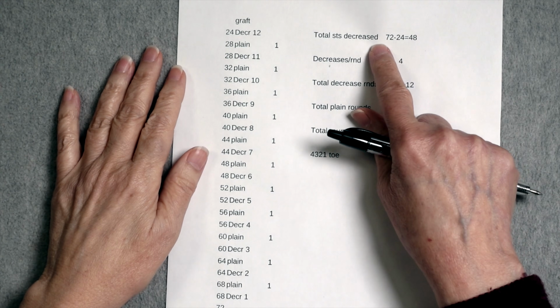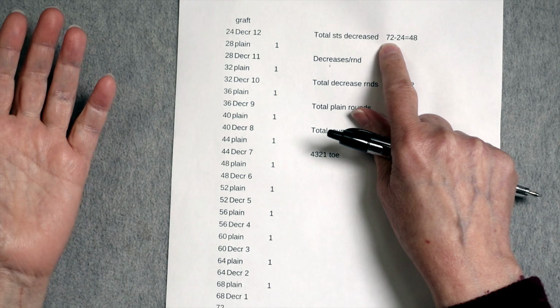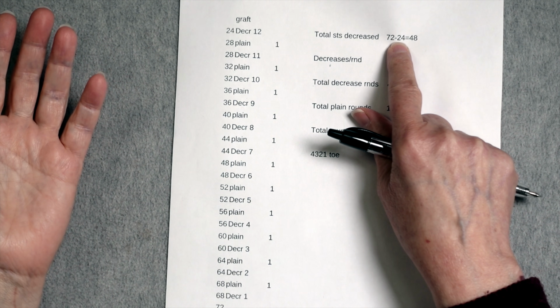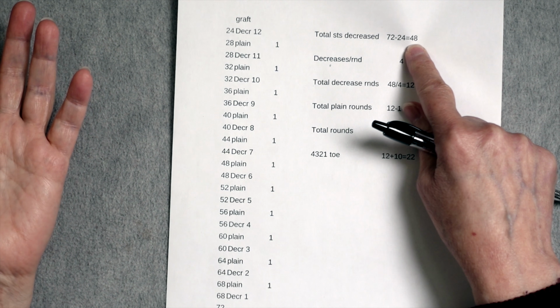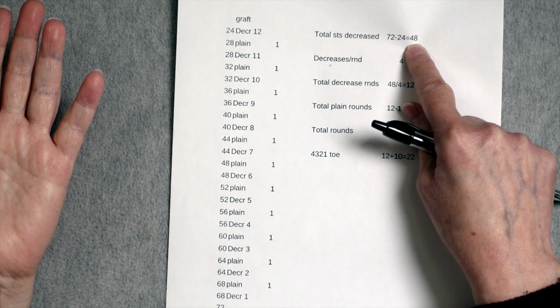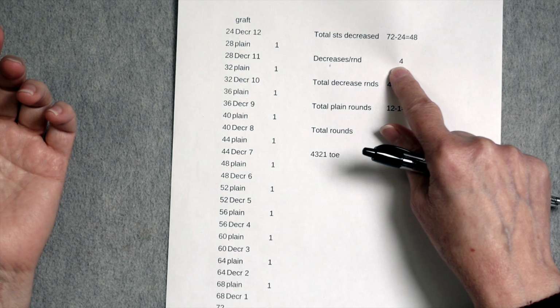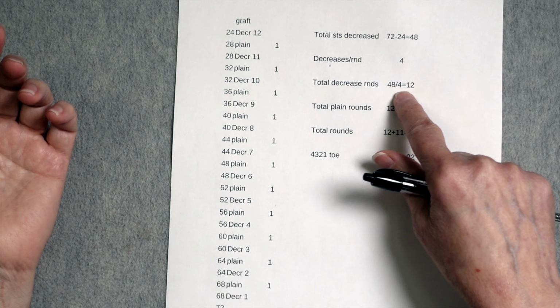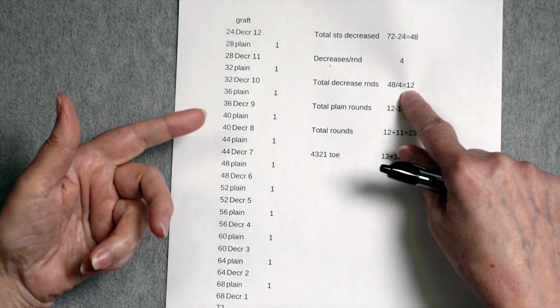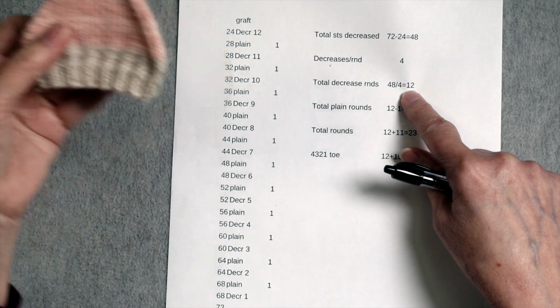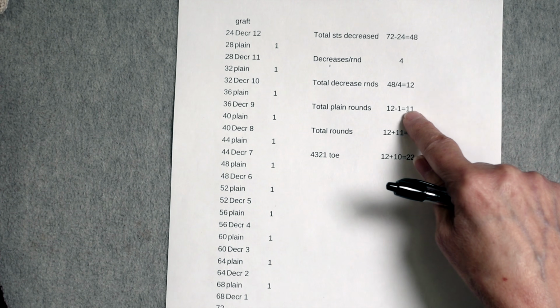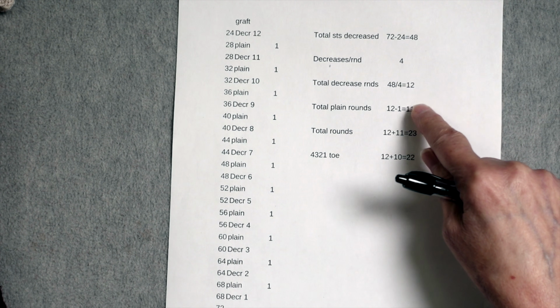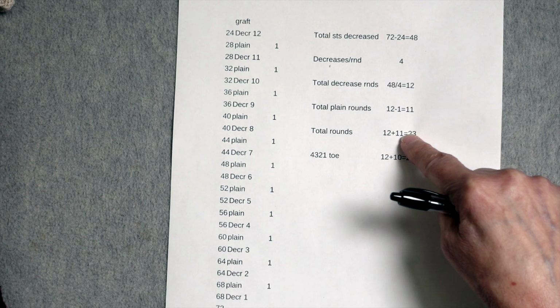If we start with 72 stitches, 1/3 of that would be 24 that we would end with. So we would be doing 48 decreases altogether. And at 4 per round, then we would have 12 decrease rounds. And for the standard wedge toe, this one right here, that means we would have 11 plain rounds, and so that would be 23 total rounds.